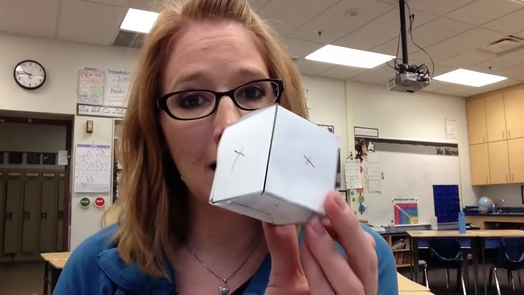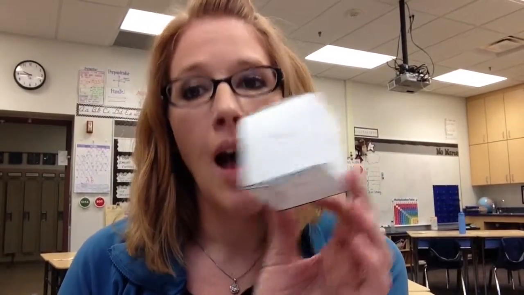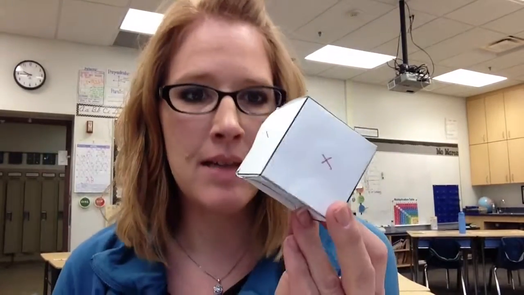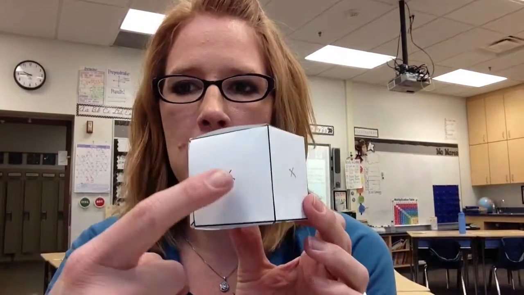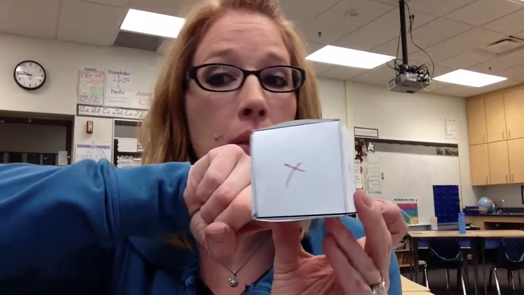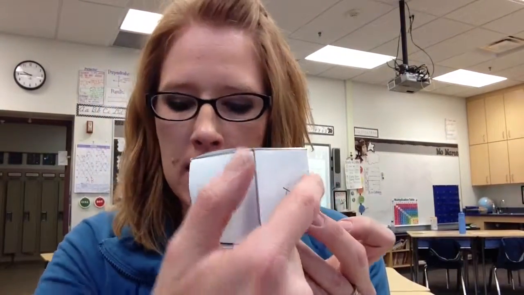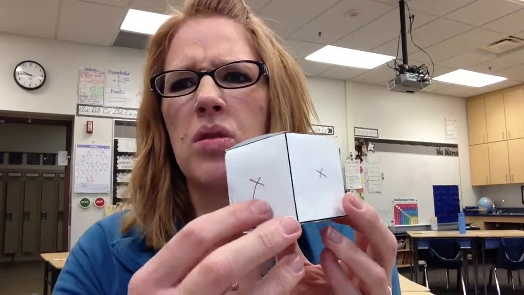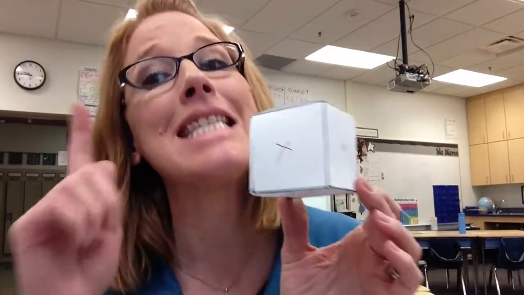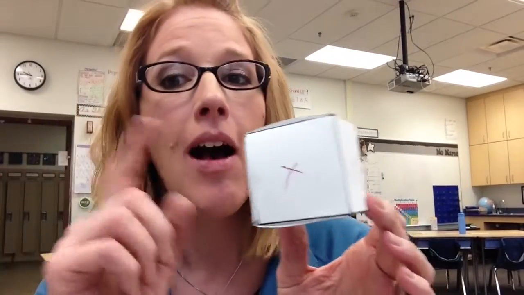Alright, how many faces did you get? I got 8 faces when I counted them. So 1, 2, 3, 4, 5, 6. Oh, I got 6. My mistake. There are only 6 faces on a cube. Don't forget that. You got it?